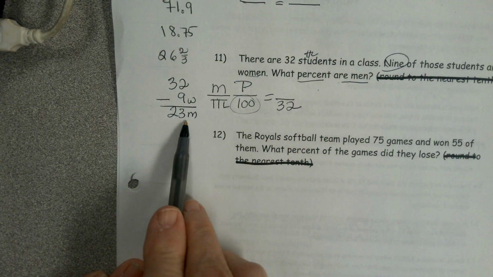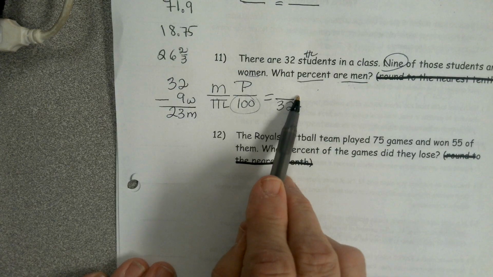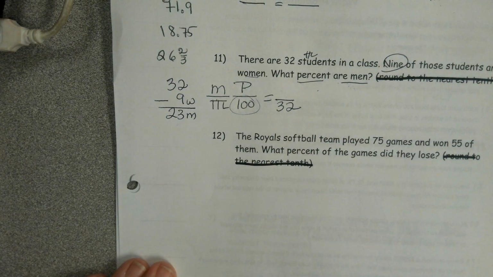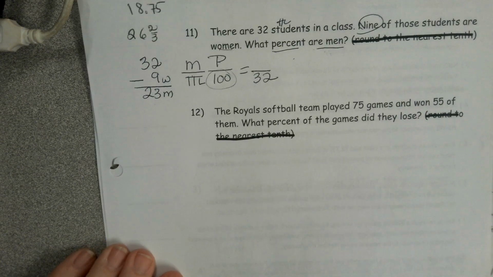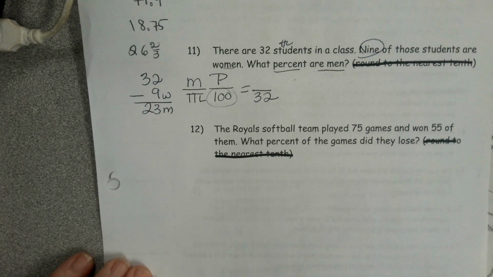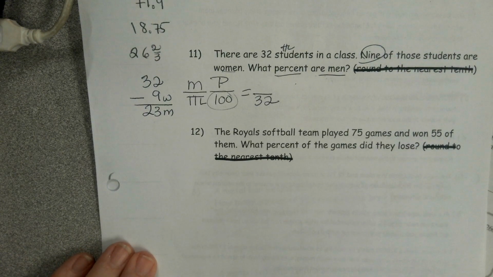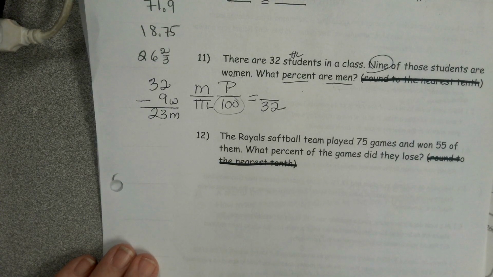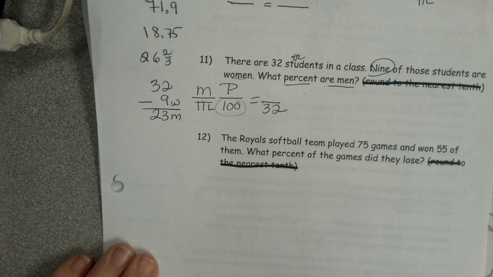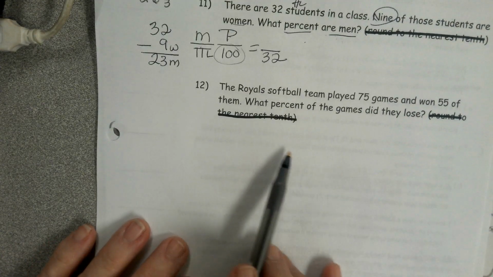So now can I go ahead and put that over here? You're going to finish that and find out how many are men. And you should know that if you get 32.5, can you have a 0.5 of a person? No. So you'd have to round it. It would probably be like 32 because I don't have enough to make 33. So you might have to round it. All right.